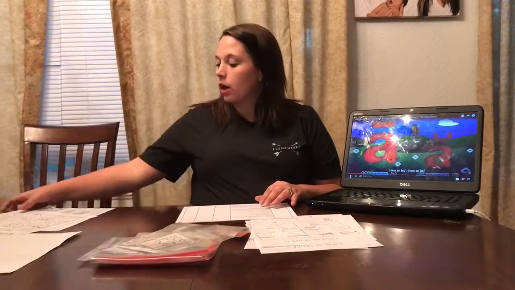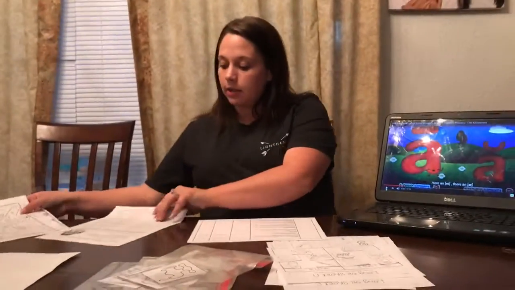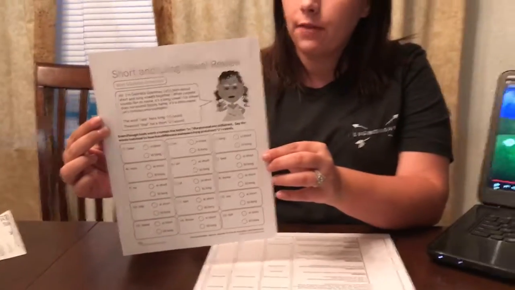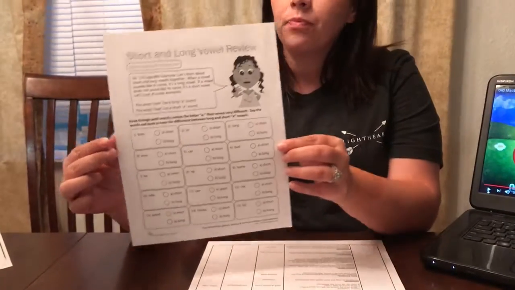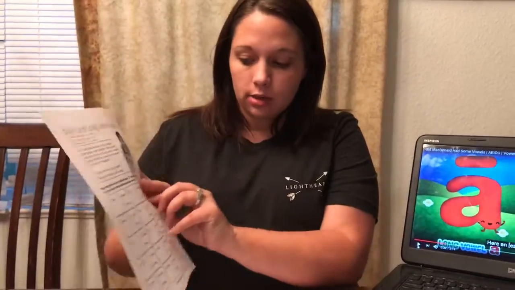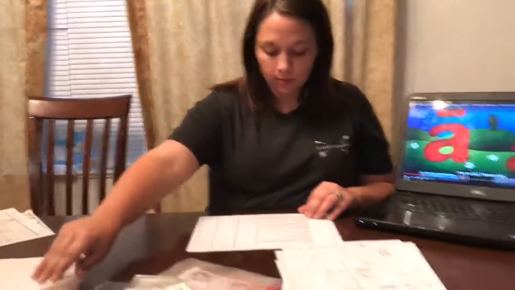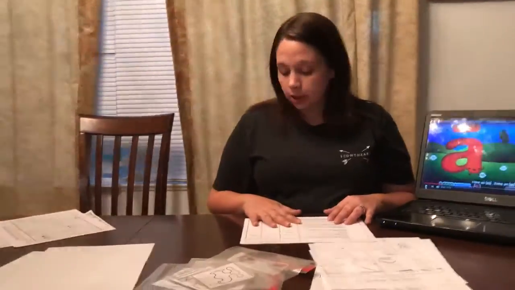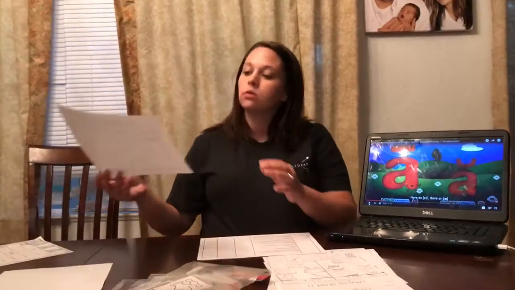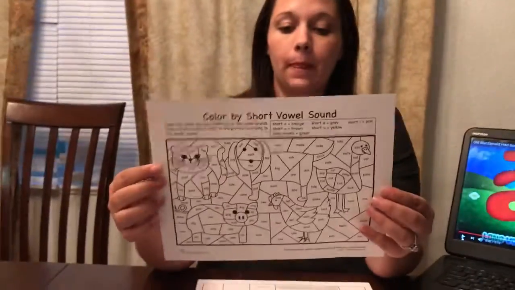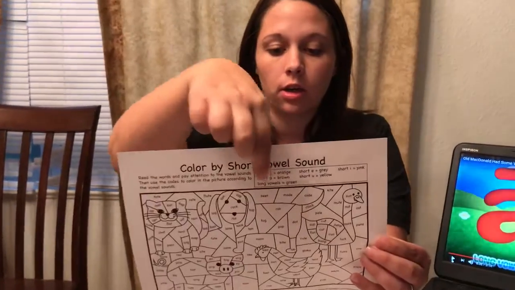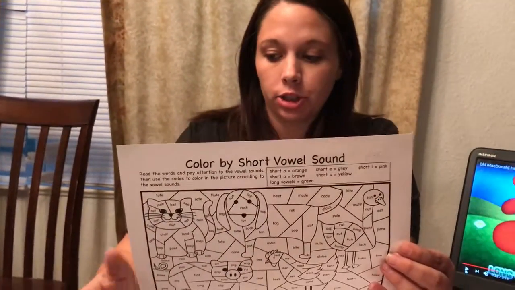And then for homework, I have a worksheet that I would assign that they would go through and read the words and decide if it's a long or a short vowel. They just color in the bubble of the one that they think it is. So that would be the homework assignment. Early finishers, I had a coloring sheet that identifies long and short vowels. This is it right here. They would just read the word and then use this up here to tell them what color to color each word on their color sheet.